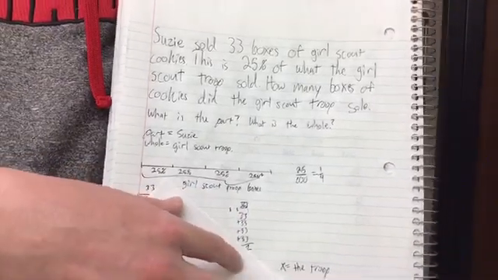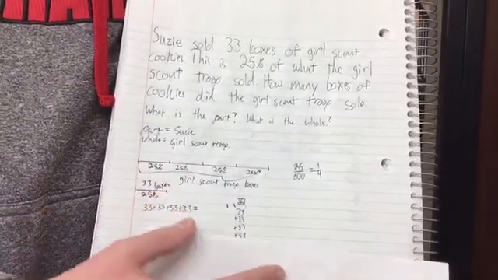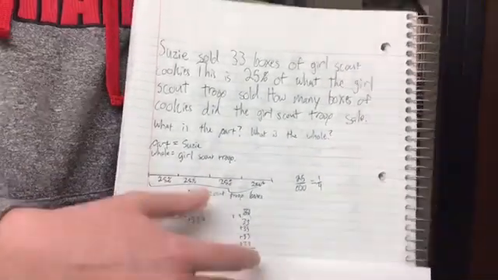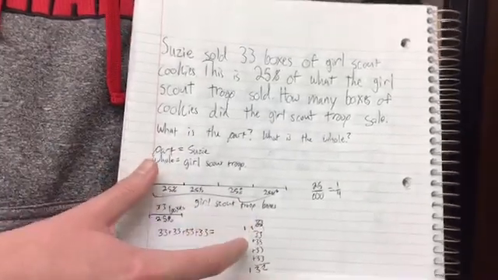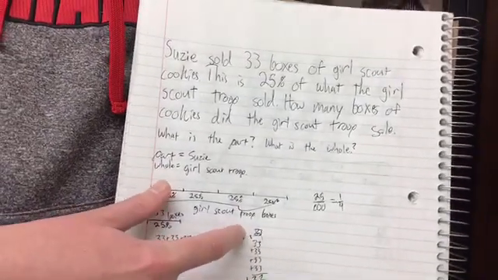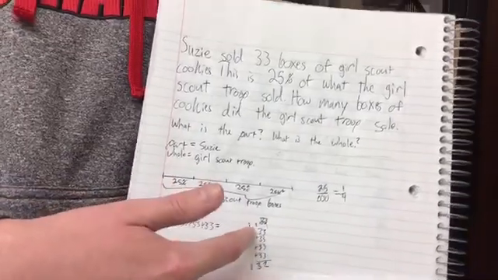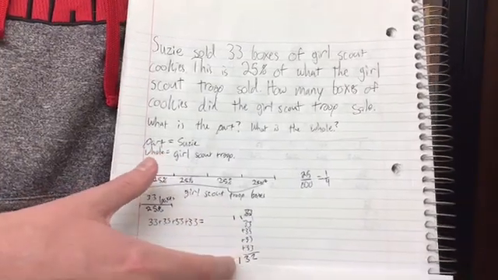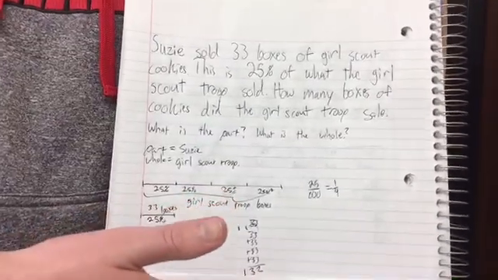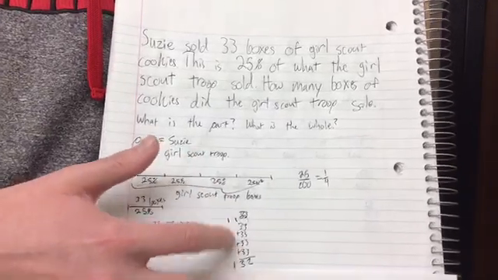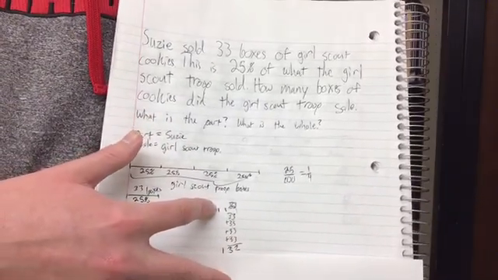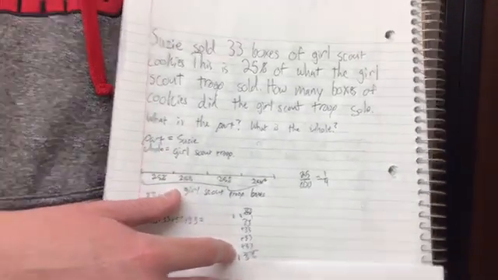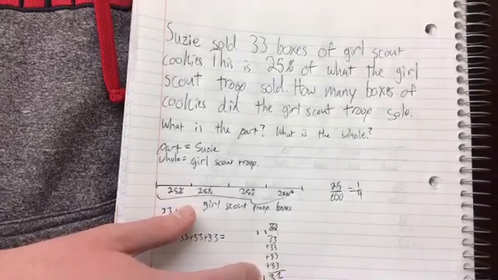So now we do 3 plus 3 plus 3 again, which is 12. But notice how we regrouped one of the tens from this place into here. So now it's, instead of 12, it's 13. And so, well, we can't have 13 tens again. So we have to regroup this again by adding one more 100, which gets us to 132 boxes of Girl Scout cookies the troop sold.